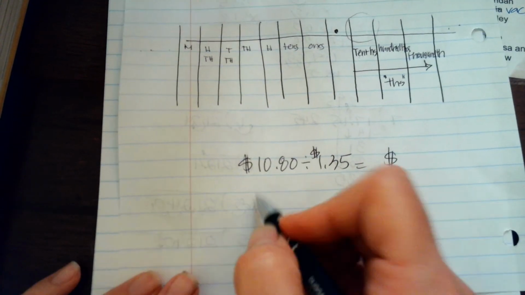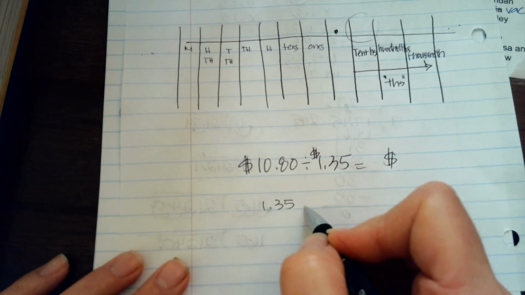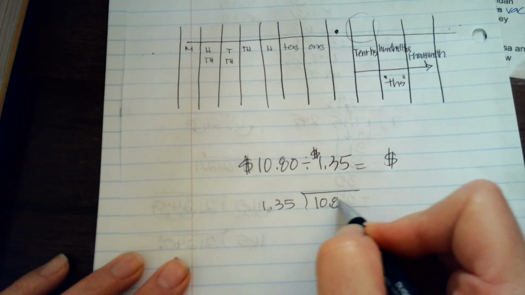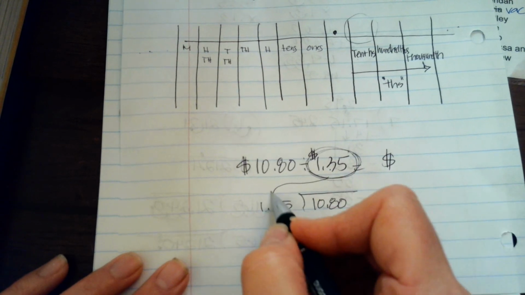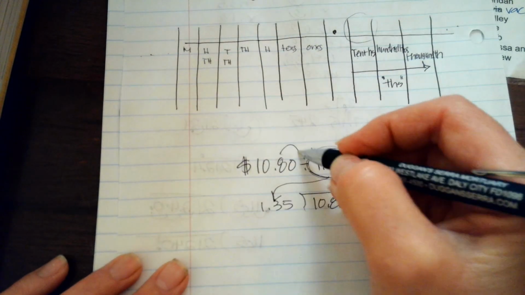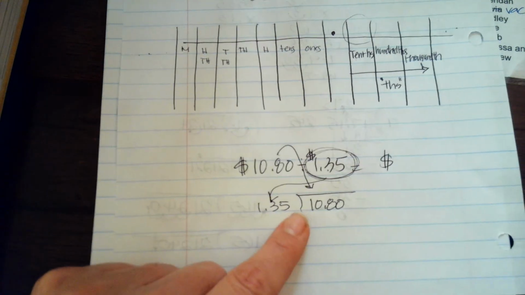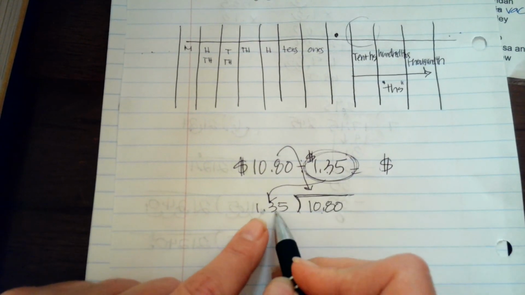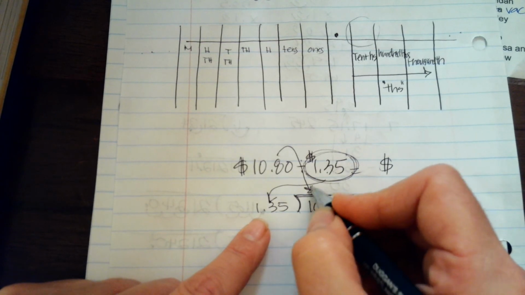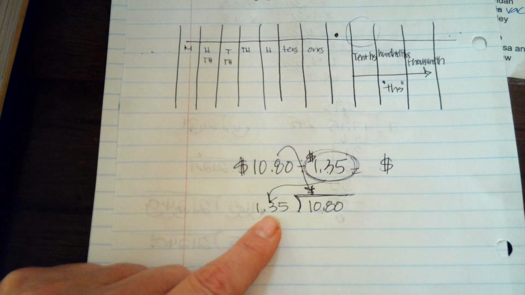So for this one, you would write your problem out. This number, whatever it's being divided by, always goes here, and the number that comes first always goes here. So you would write this number first, divided by this number, and then we know the answer would have a dollar sign on it.